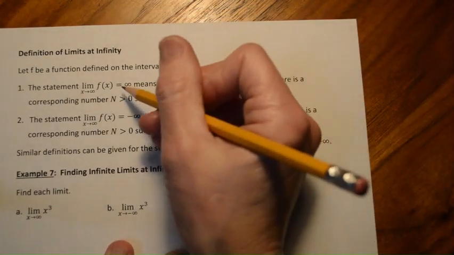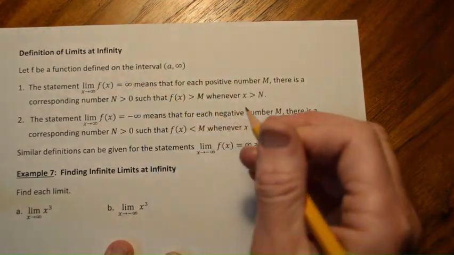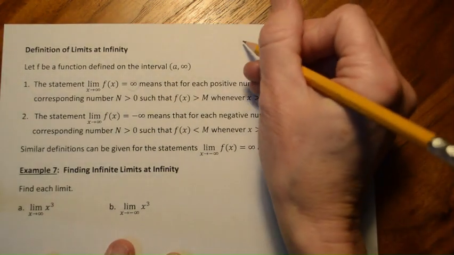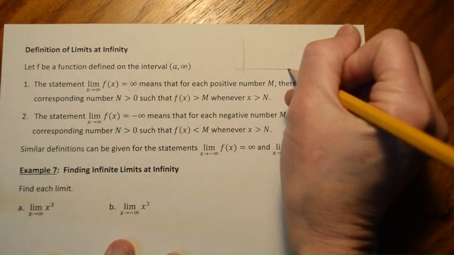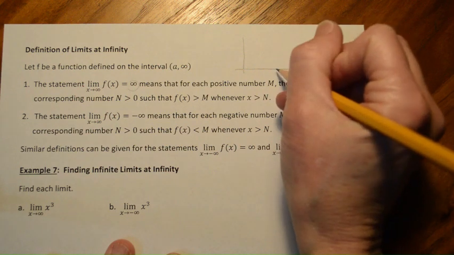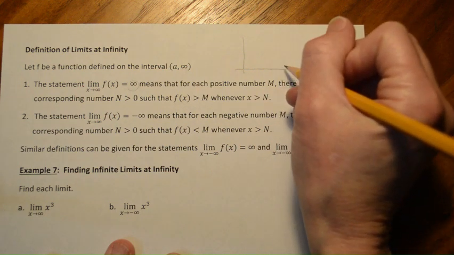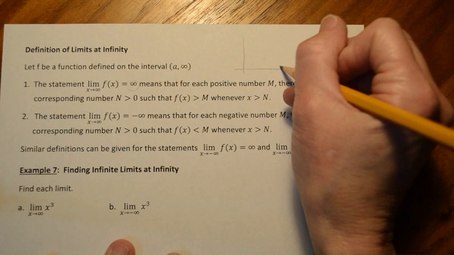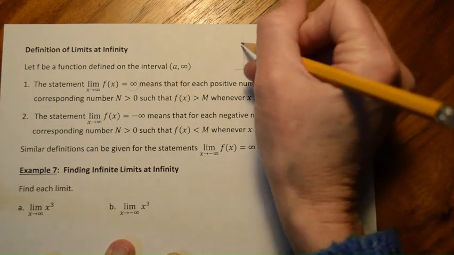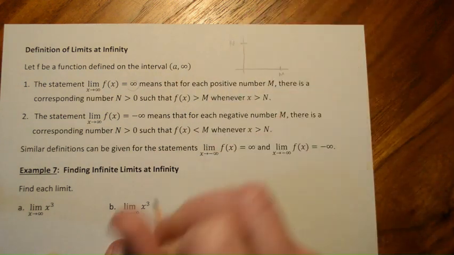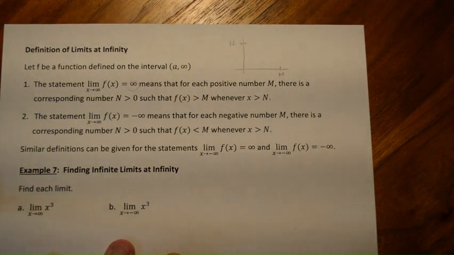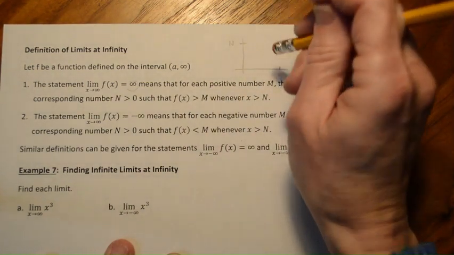So it's saying if we say that the limit is infinite, then remember, m is like our c value when we were talking about finite limits. So for any positive integer m, there is some integer n, sorry, got those backwards.